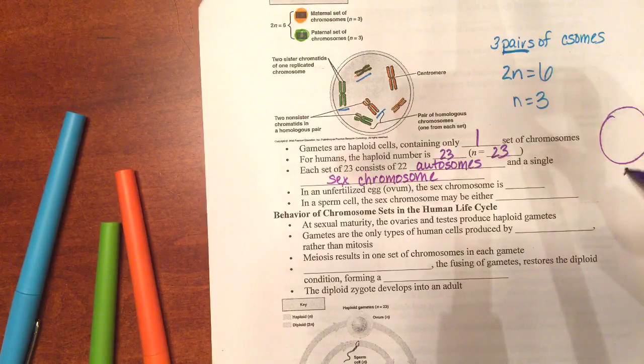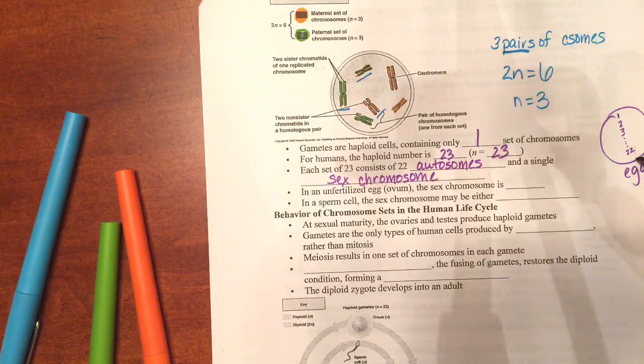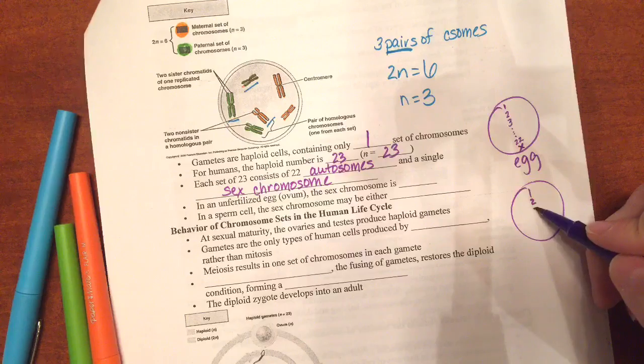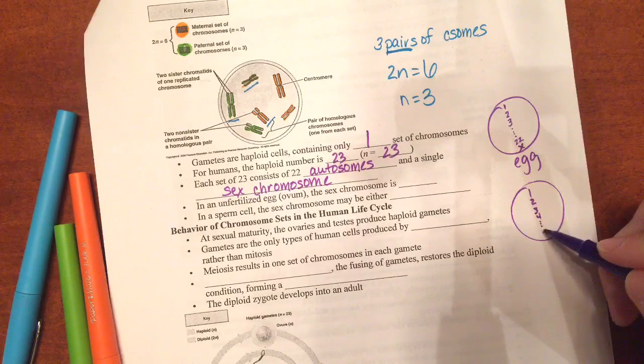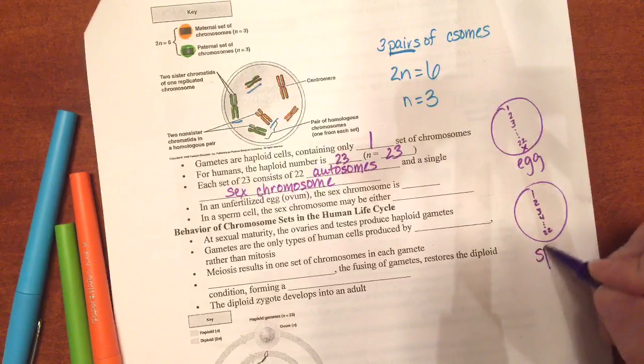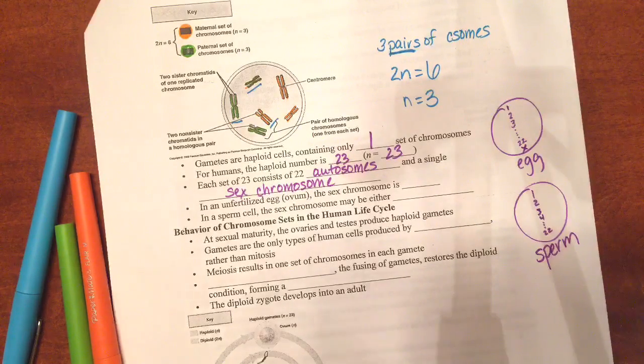So what does that mean? So for an egg cell, an egg cell is going to have one chromosome number 1, one chromosome number 2, one chromosome number 3, up to one chromosome number 22. But then for the 23rd, an egg cell is always going to give an X chromosome. For a sperm cell, it has one chromosome number 1, one chromosome number 2, 3, 4, all the way up to one chromosome 22. But for the X and the Y is the 23rd pair.